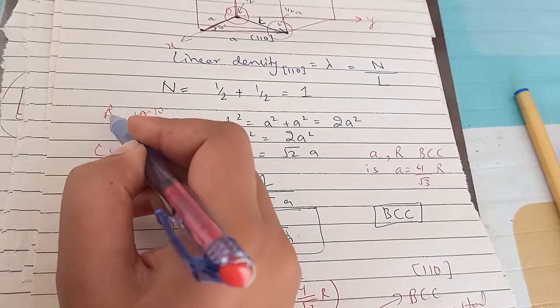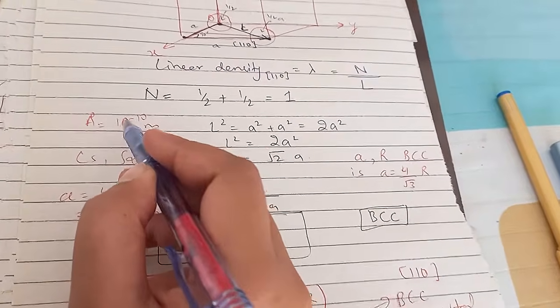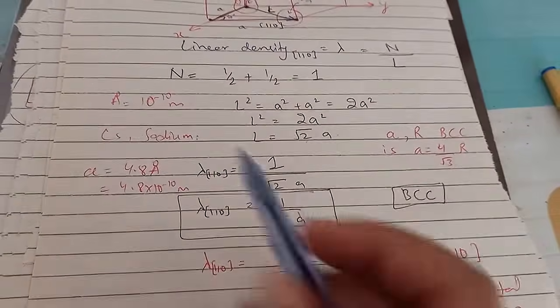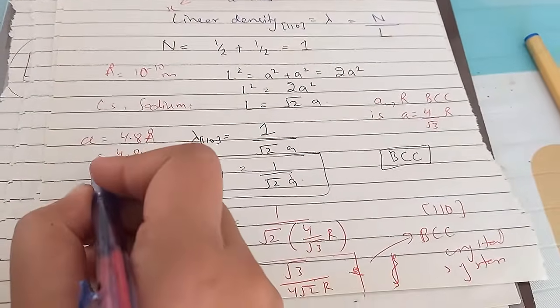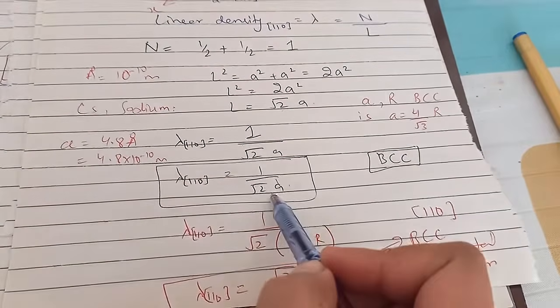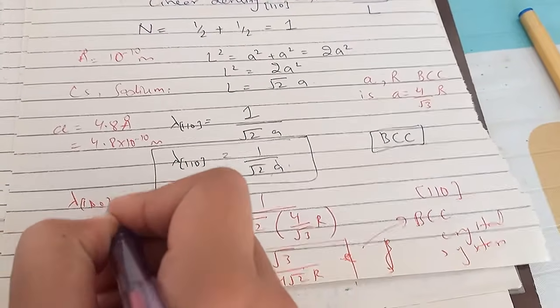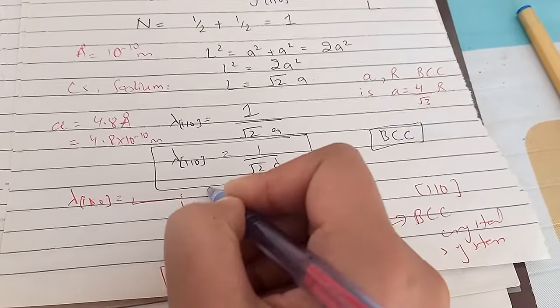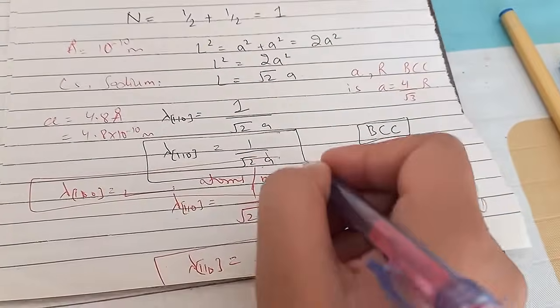Along with angstrom you do not mention meter, because angstrom itself equals 10 to the power minus 10 meter. After calculating, you write the result as a numerical value with units of atoms per meter. These are the units for linear density.